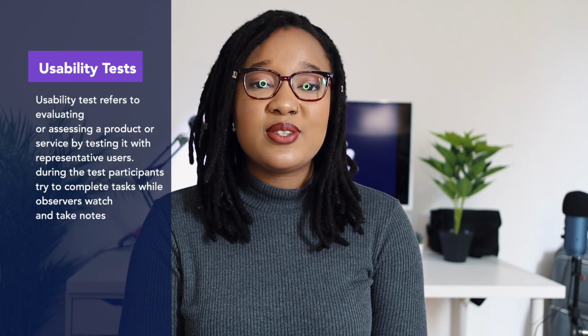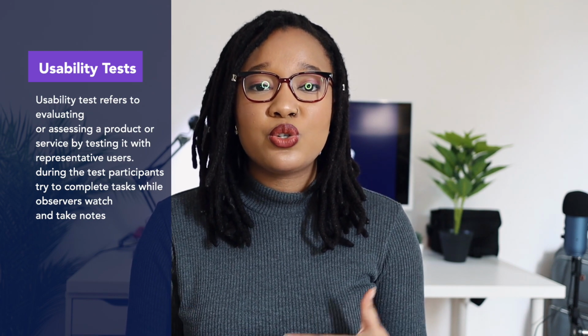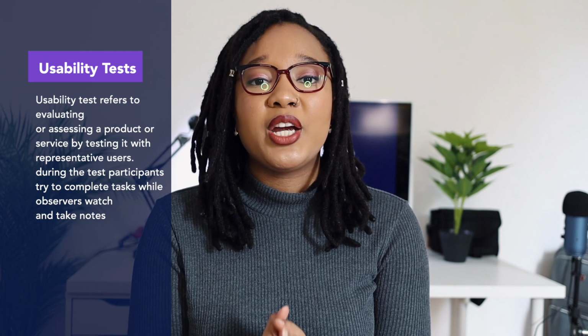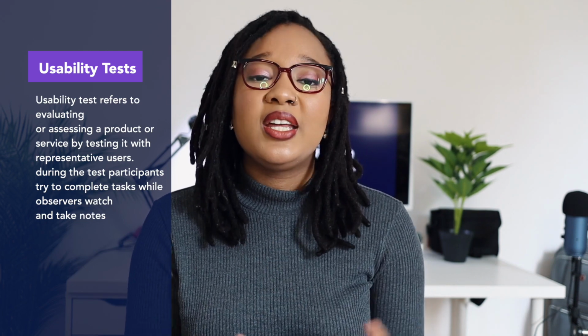Number three is usability test. This refers to a test or evaluation that is done on a product or service by representative users. Now, it could be remote or it could be in person. Now, the idea is that you give users, these representative users, access to this product or platform so that they can play around with it. Most likely you give them a task or tell them something specific to do.